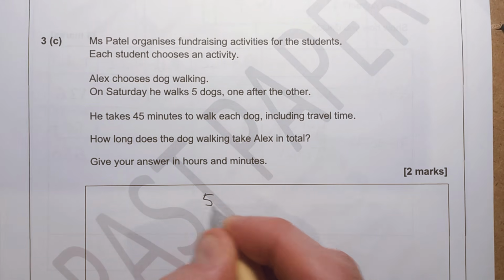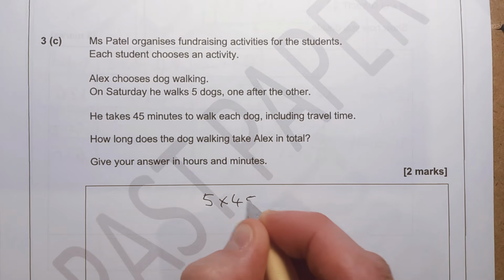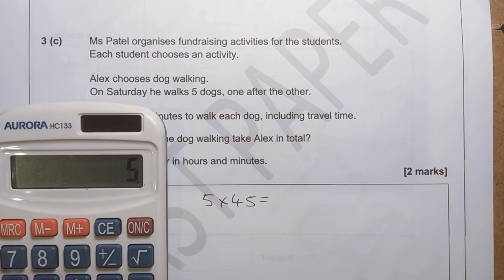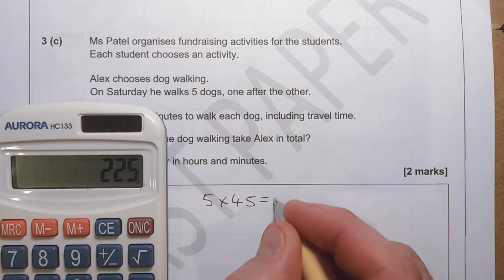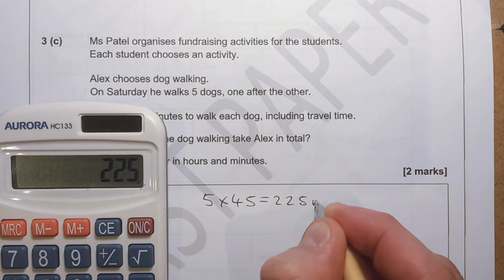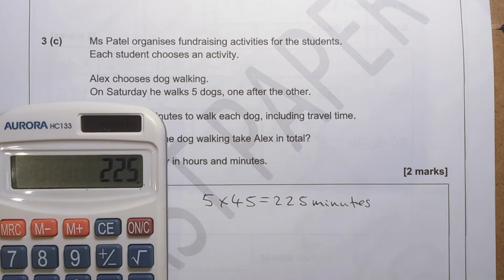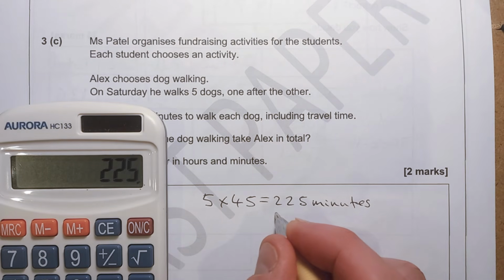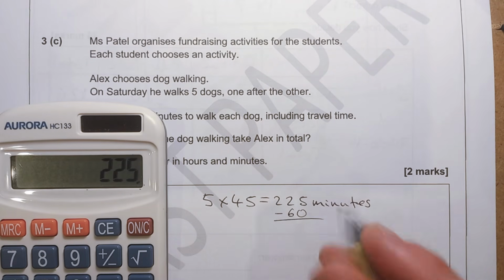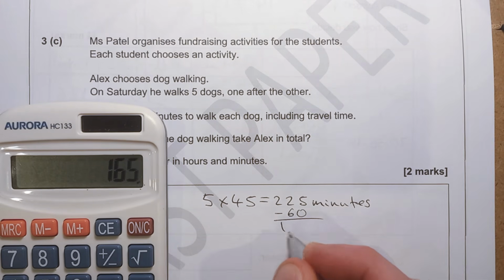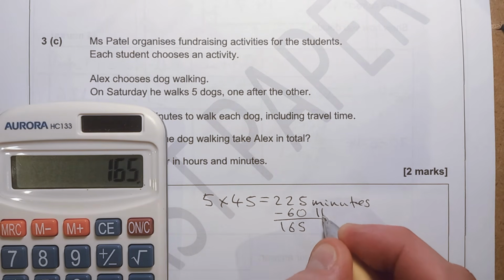So 5 dogs, each of them is 45 minutes. So 5 times 45 is 225 minutes. They want it in hours and minutes. Well, we can just take off an hour. That leaves 165. So that's 1 hour.